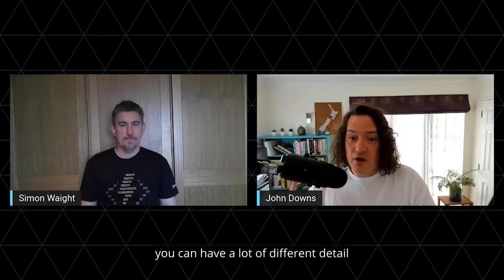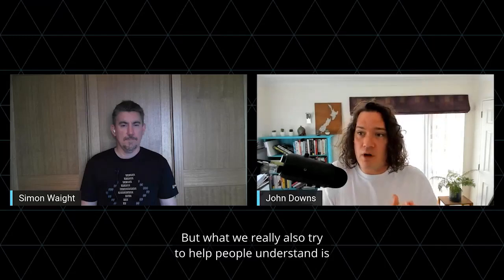And when you've got Bicep, obviously you're writing this template file that explains how you want your resources to look in your Azure environment. And you can be very expressive, and you can have a lot of different detail about your resource types and different configurations of resources. But what we really also try to help people understand is that writing your Bicep file is just the first part of your journey towards infrastructure as code.